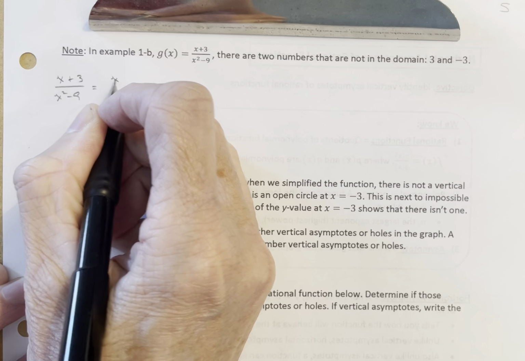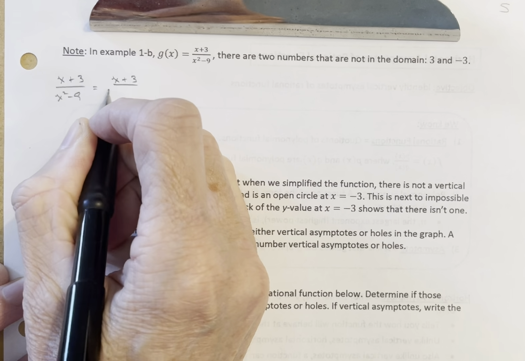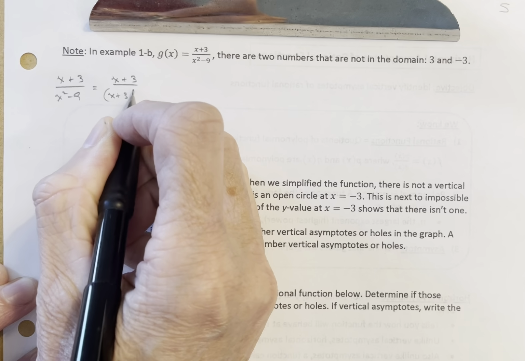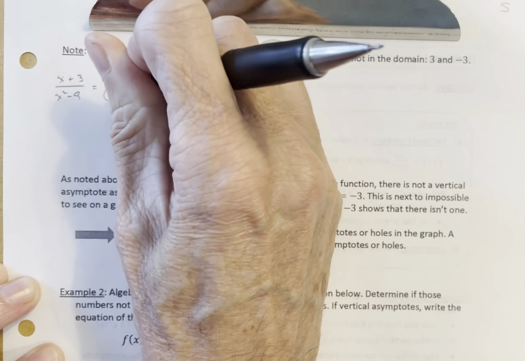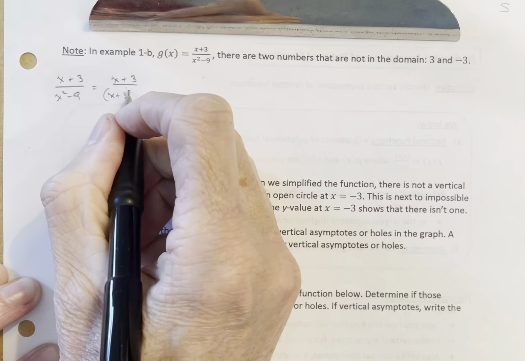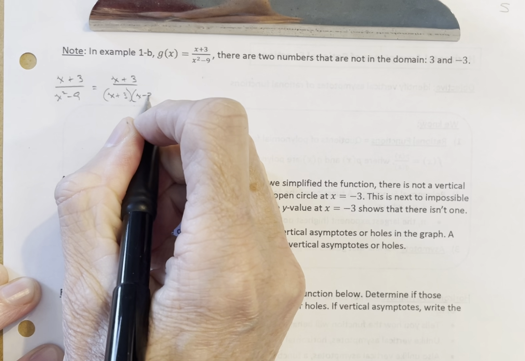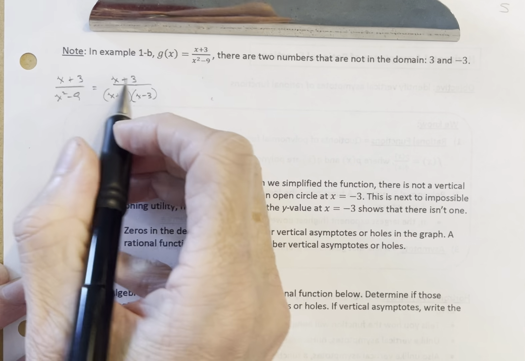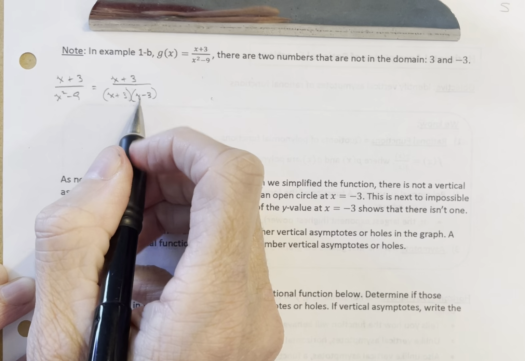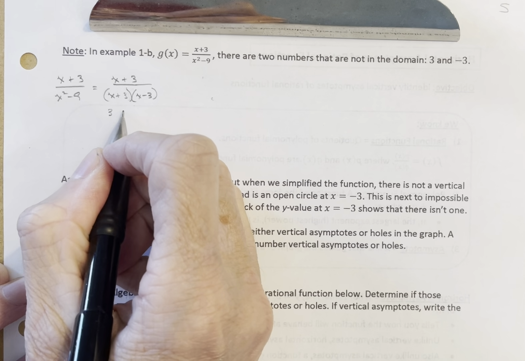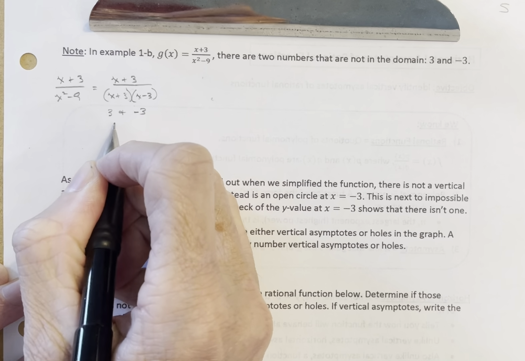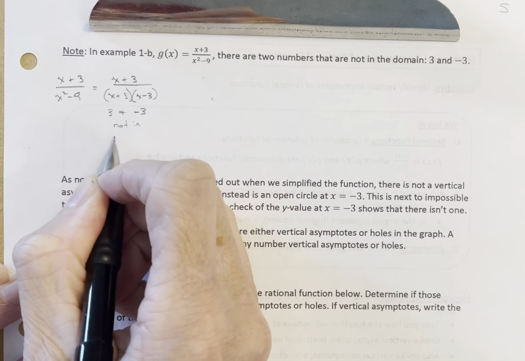We could factor the x squared minus 9 as x plus 3 times x minus 3. Okay, so we had two numbers not in the domain. 3 and -3, not in domain.